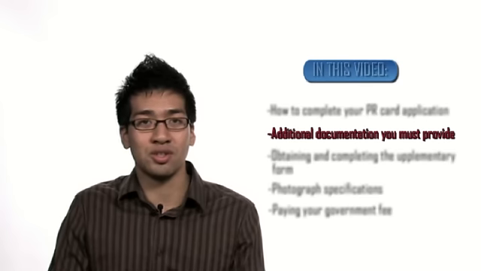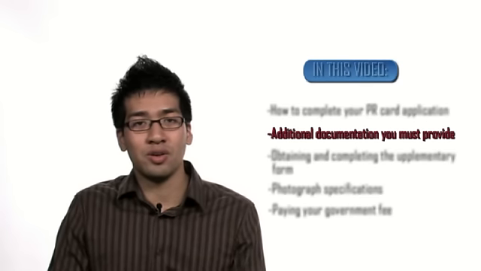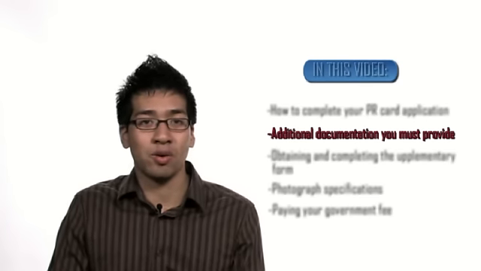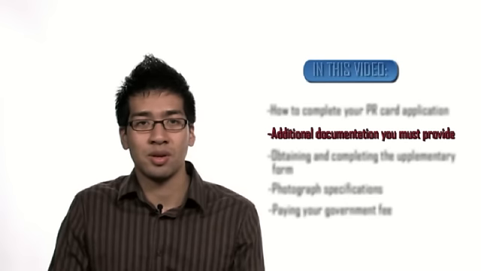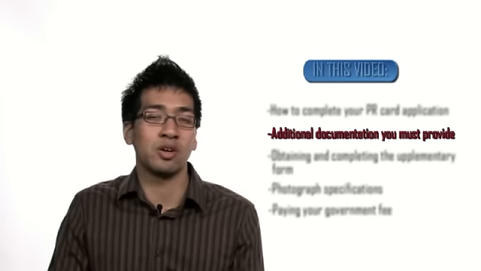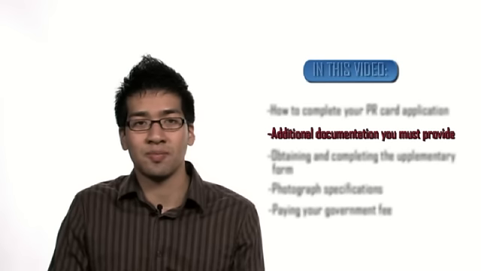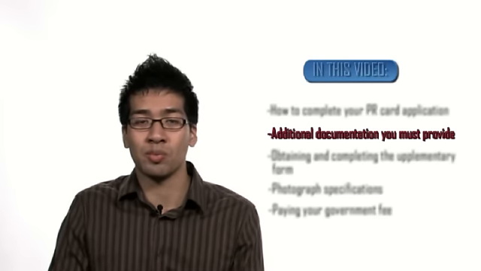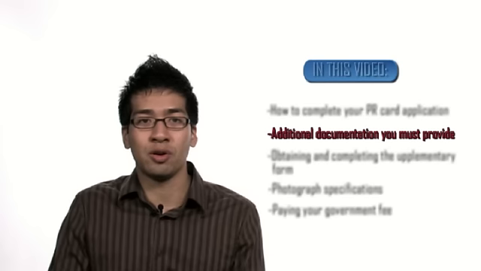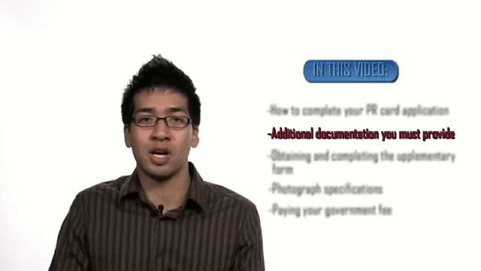Additional documentation. Now that you have filled out your application, you must gather all the supporting documentation. The types of documents you will need depend on your situation. Please take a look at the document checklist in your kit. In most circumstances, you should include copies of your record of landing, your passport, and a few Canadian identity documents, and, if possible, your old permanent resident card. If you are missing any of these documents, please give our office a call and we may be able to help you replace it.